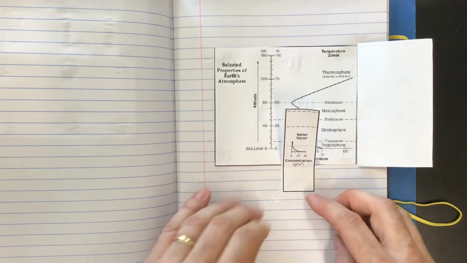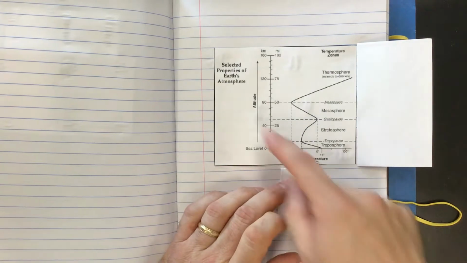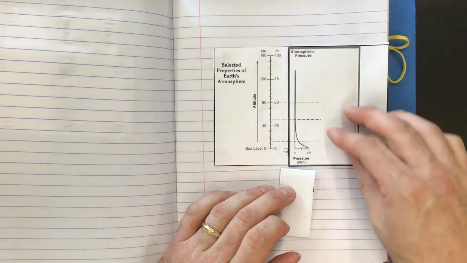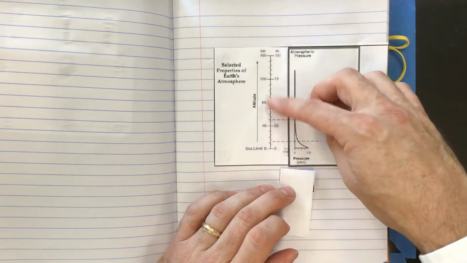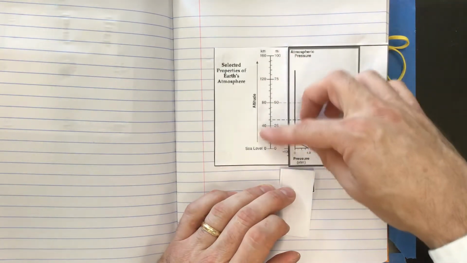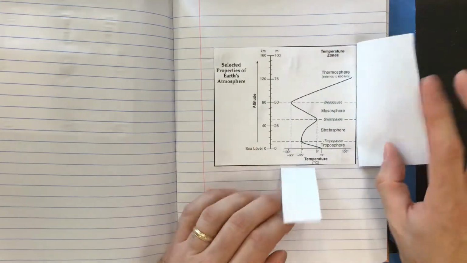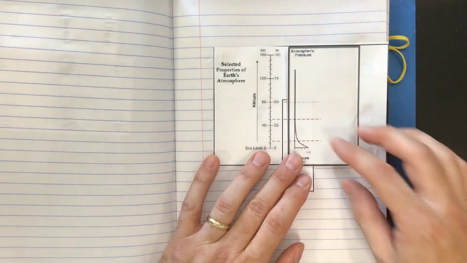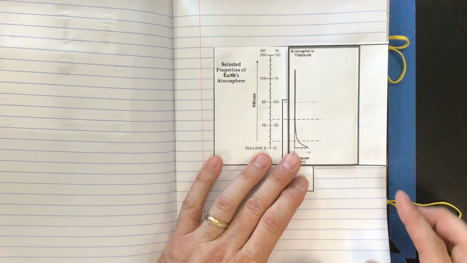So when we go to use this chart, we can see the different layers of the atmosphere with the temperature. If we want to know what the pressure is, this gets us a little bit closer, and we can see that this goes just with the pressure also. We can also just look at water vapor. So we'll leave it like this for us when we go to close your notebook.